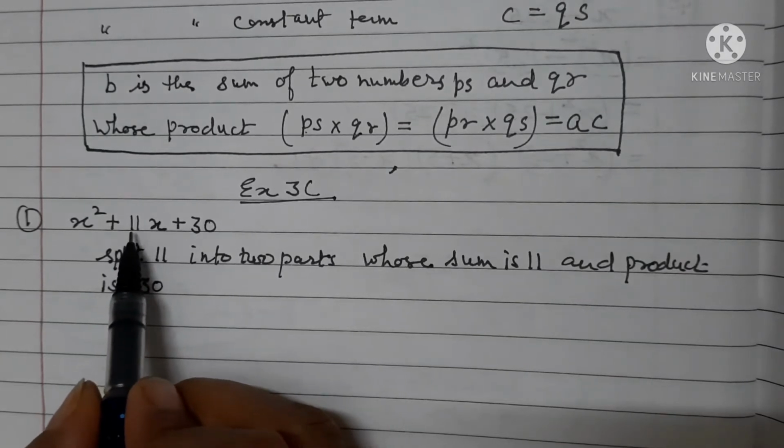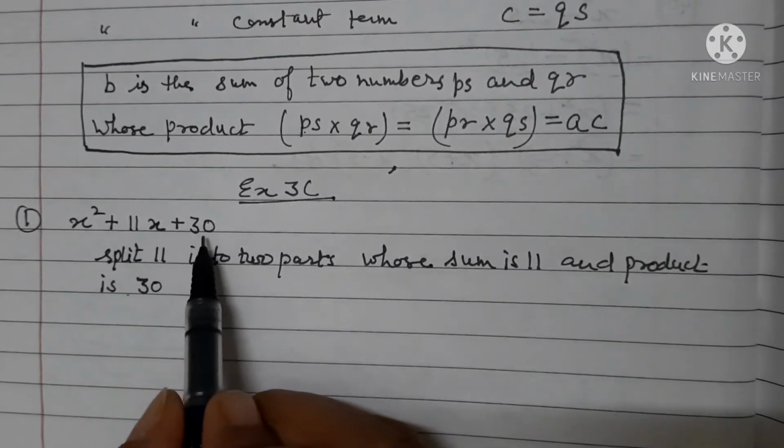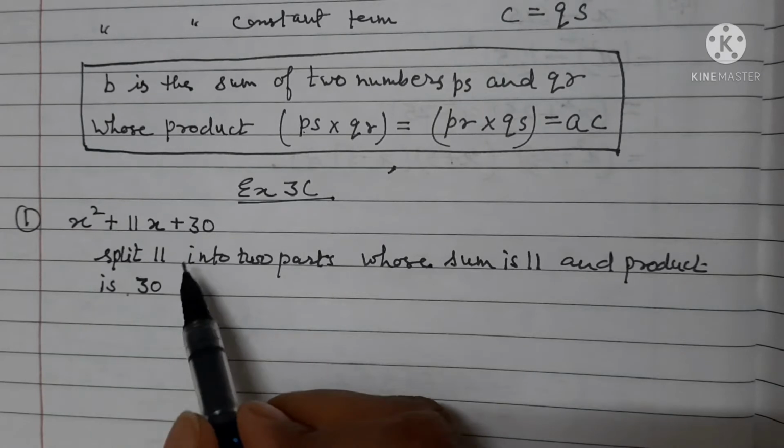Here you will have to break 11 into two parts so that the sum will be 11 and the product will be 30.